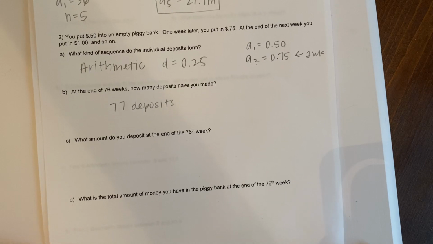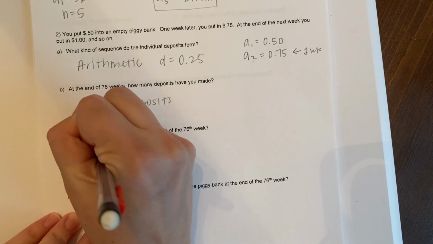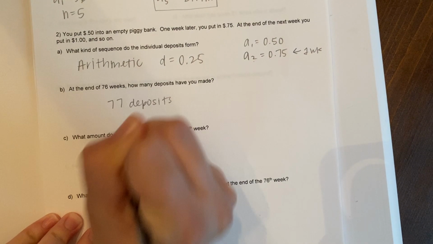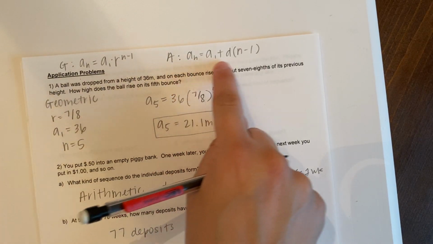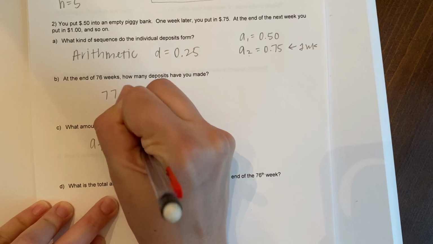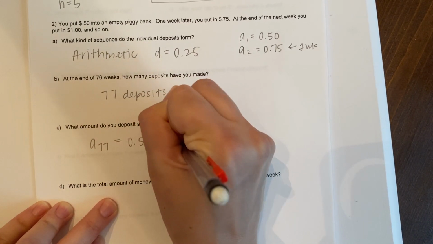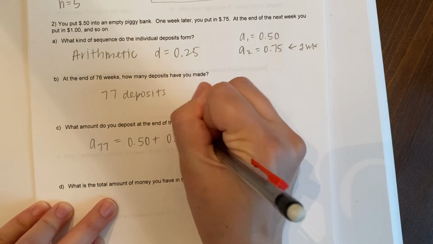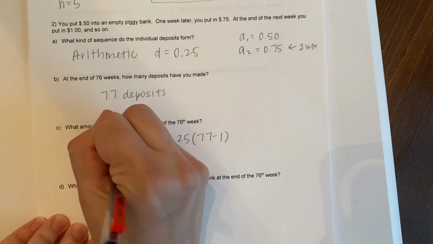Okay, now that we've figured that out, what amount do you deposit at the end of the 76th week? So remember, we're technically finding the 77th term. So this is arithmetic, so I'm coming back to this formula. So my a sub 1 is that 50 cents plus d is 25 cents, and then n minus 1, so 77 minus 1.